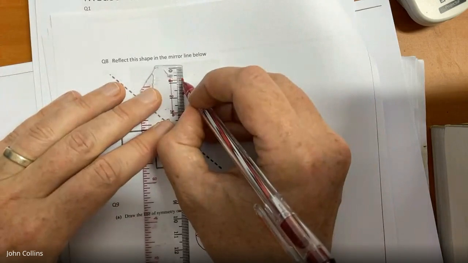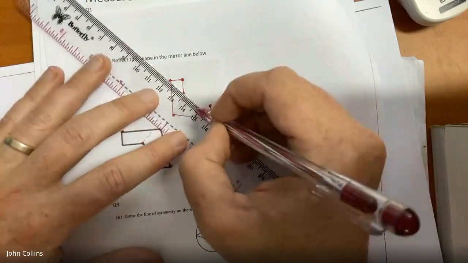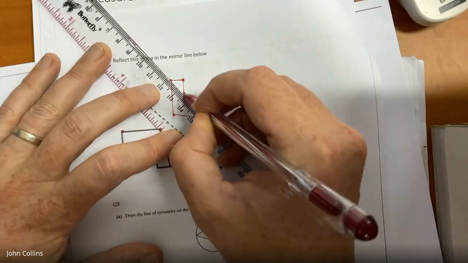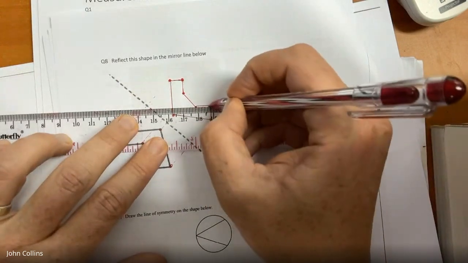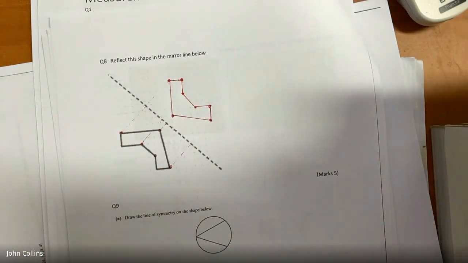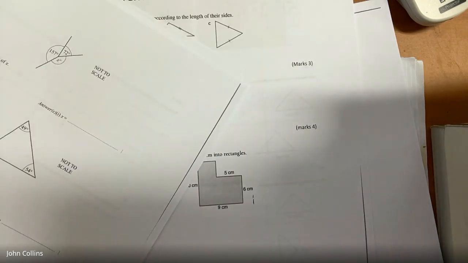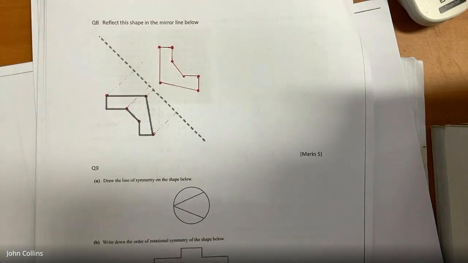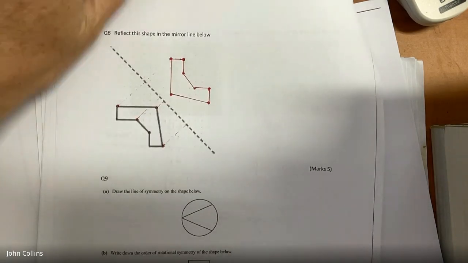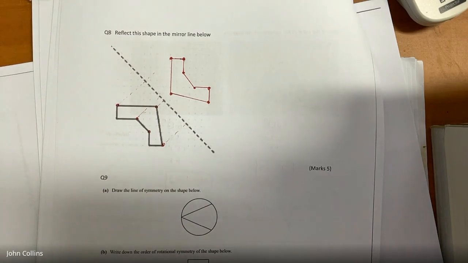Make sure you have a ruler for this exam. There will be marks lost if it's done freehand. So something like that, you can mark yourself. 5 marks. Very, very, very generous 5 marks there. I think it's a typo, it should be 3, but anyway, we'll give you 5 marks if you got that right.